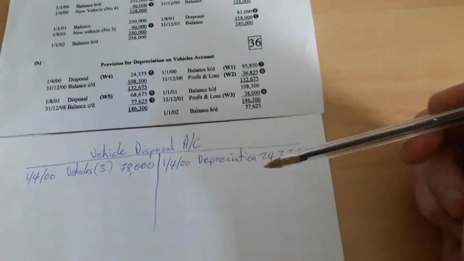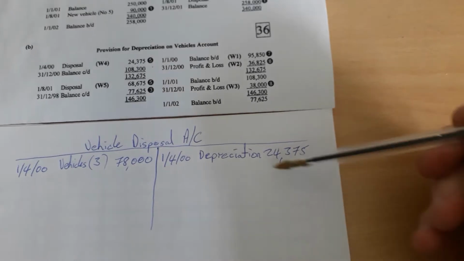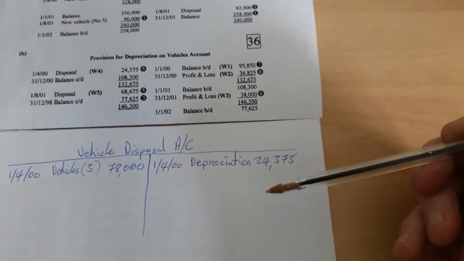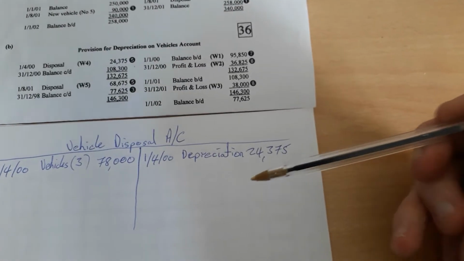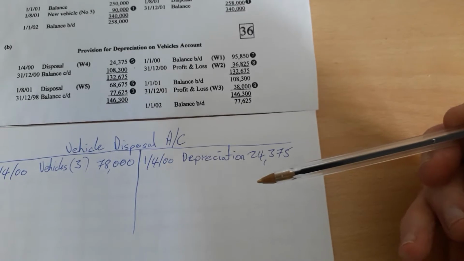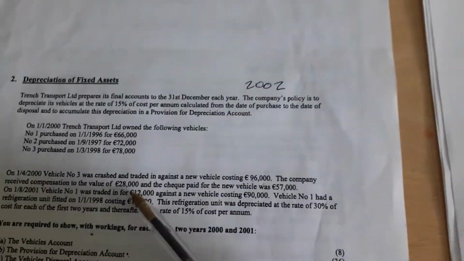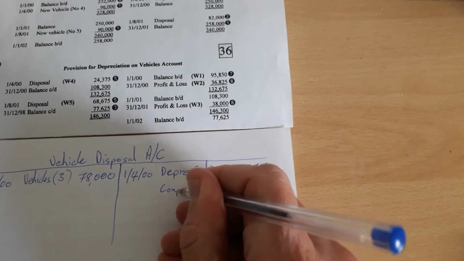So just like in the revaluation account, when we were talking about disposing of buildings, we always put a bank figure in here for however much we sold the building for. Well, in this case, we didn't sell the vehicle, but we did get something for the vehicle when we disposed of it. In fact, we got two things. First of all, we got money from the insurance company, 28,000. So we can put that in here as insurance or compensation.